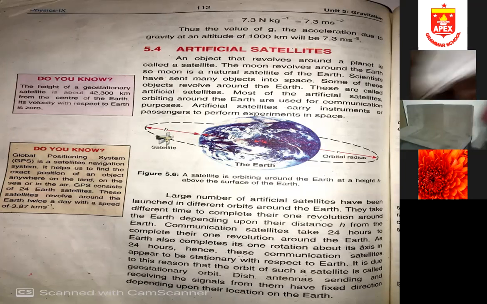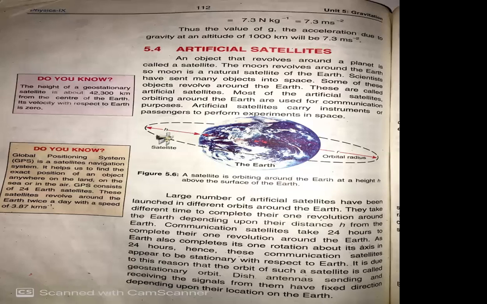But the Earth also takes 24 hours to complete one revolution about its own axis. Since their time is the same, they are called geostationary satellites. These artificial satellites revolve close to the Earth, so they are called geostationary satellites. Dish antennas, which we place on the top of our roof, are positioned toward the communication satellite.